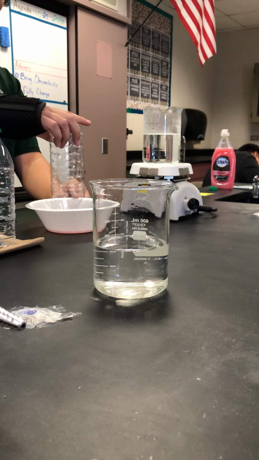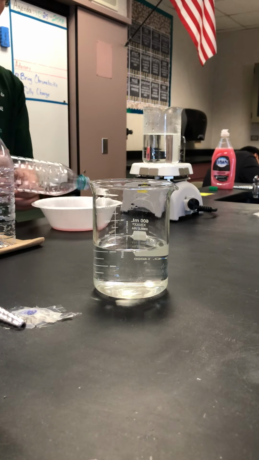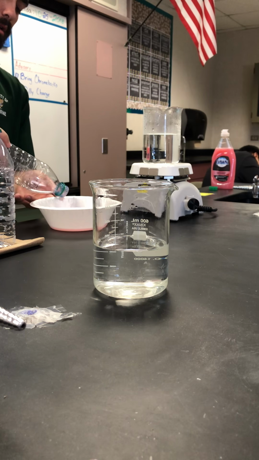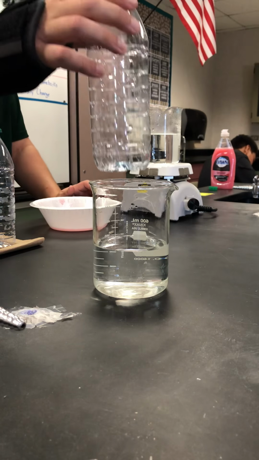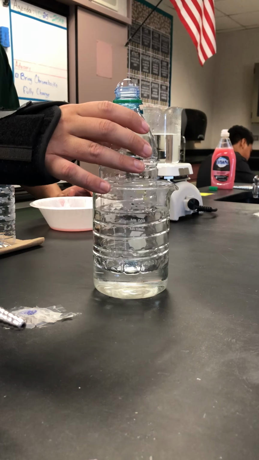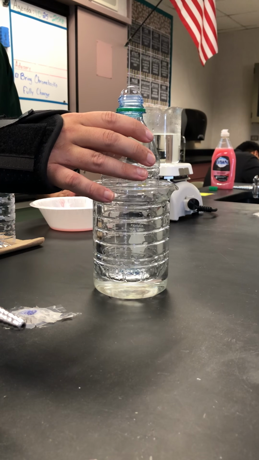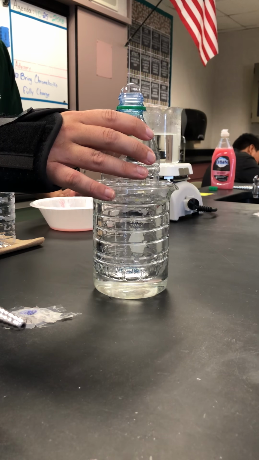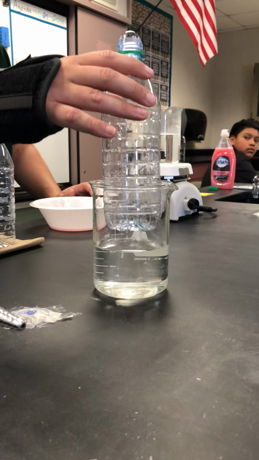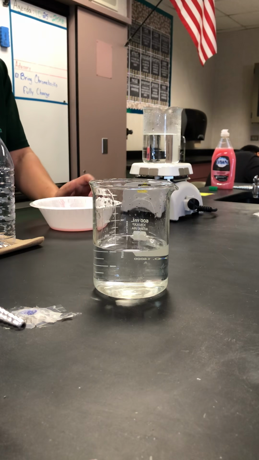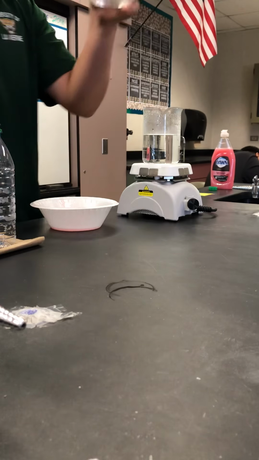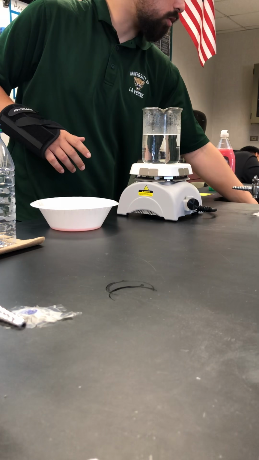If I put the soap film on this bottle and I put it inside the cold water, okay, not a whole lot of stuff happens. It only went up a little bit, but that's probably because this isn't as cold as it was earlier. So let me get some fresh cold water.